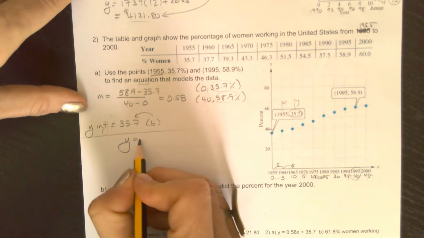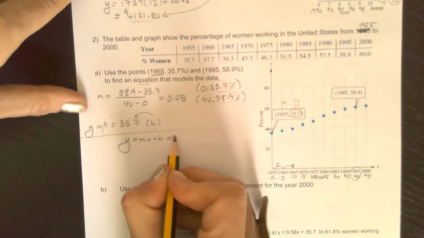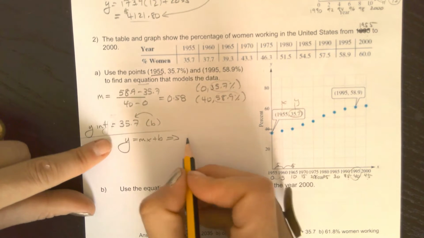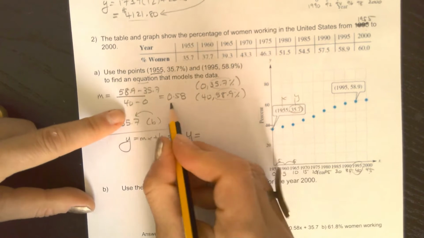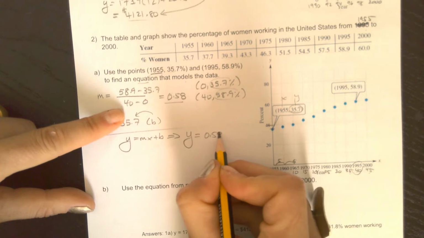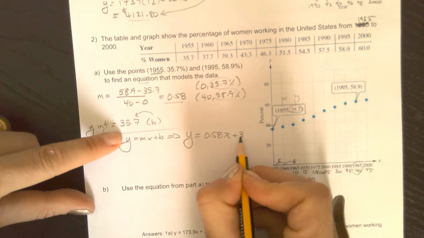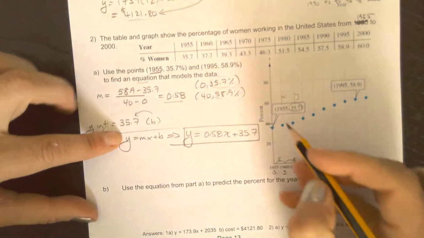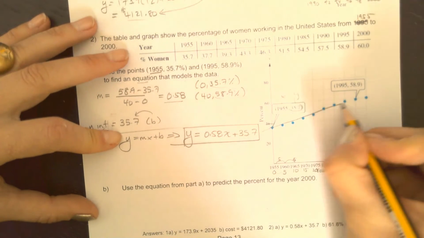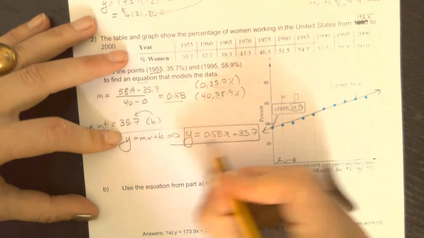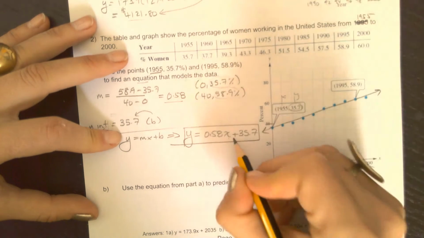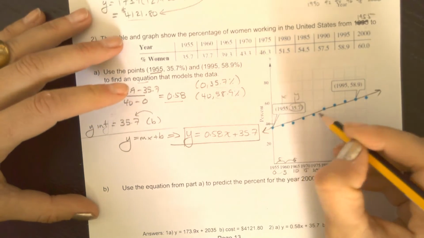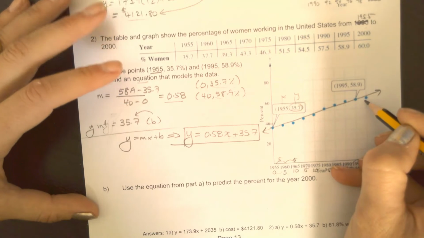Now, what's your favorite equation? Y equals mx plus b. So I just put that information in. Y equals 0.58x plus 35.7. So there's my equation. We just made a straight line that goes through those points that kind of represent this data. It's not perfect.